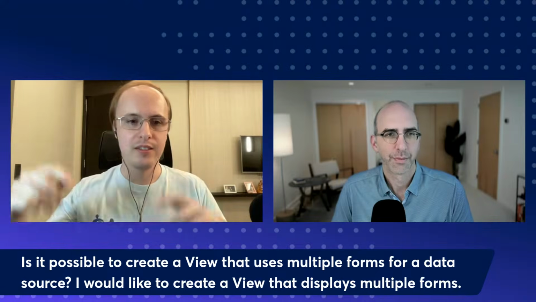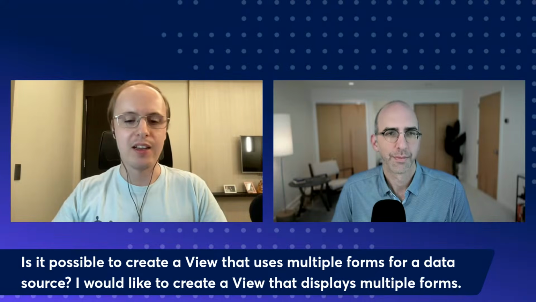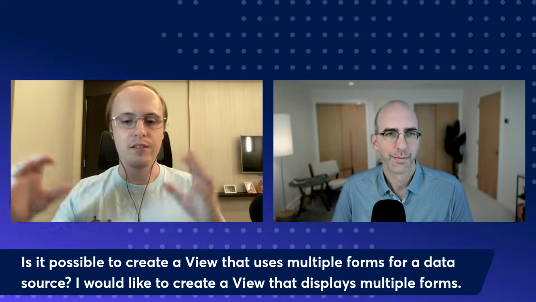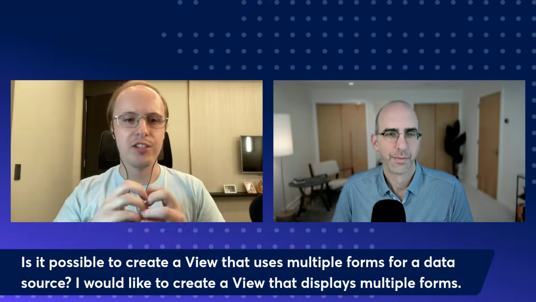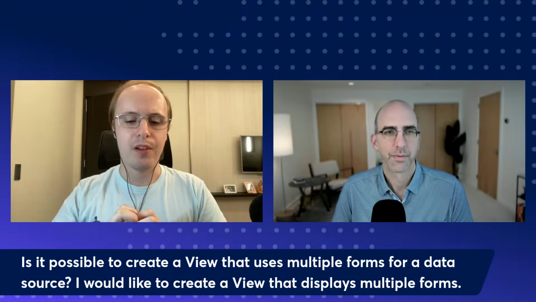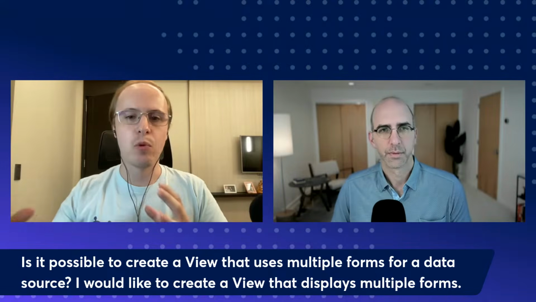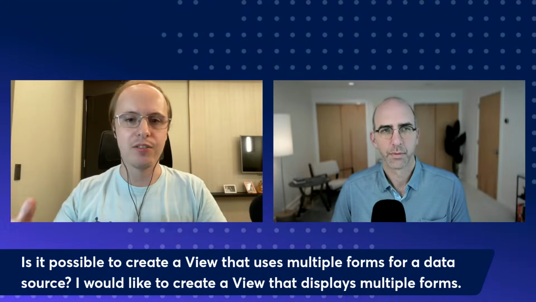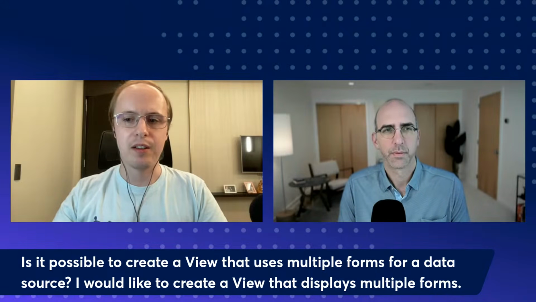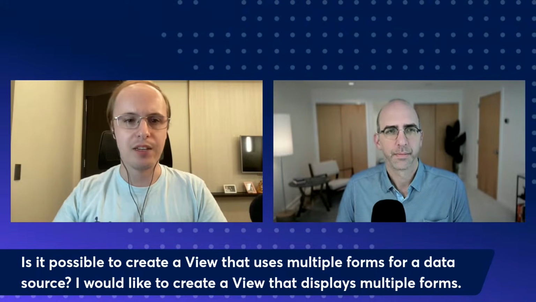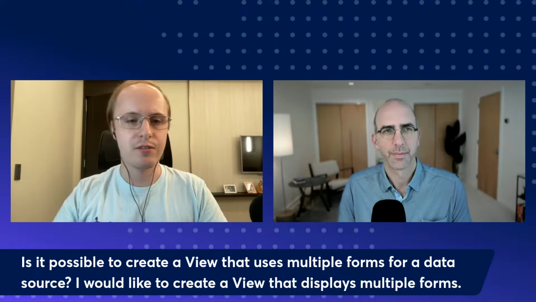If each form had an ID field or something like that, you could join on that ID, and then essentially you have an entry with more fields that you can display in a single view. That's kind of how it works, like an SQL join, if you're a technical person.